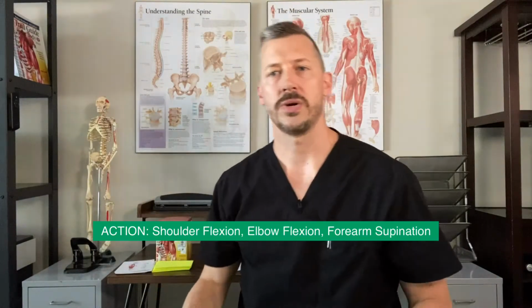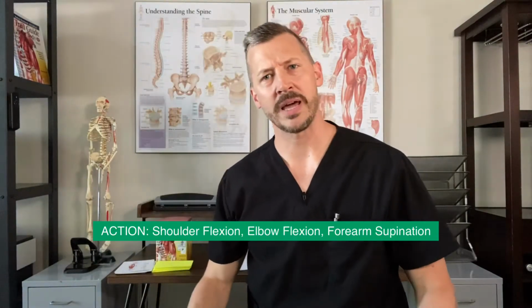It does 3 actions. It does supination of the forearm, it does elbow flexion, and it does something that a lot of people are not familiar with. It does shoulder flexion. So I thought that's a pretty cool thing about the biceps brachii. So impress your friends with that extra knowledge they may not have. Did you know the bicep does shoulder flexion as well? All right, so it's got those 3 actions.